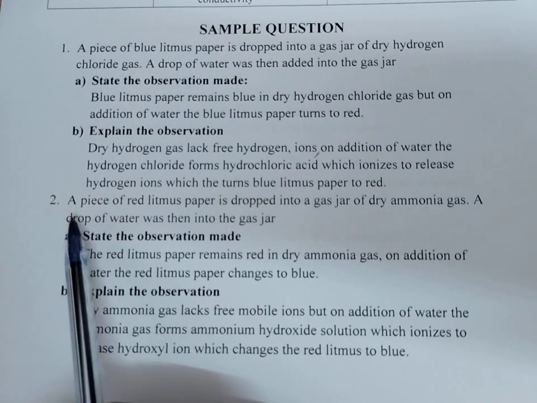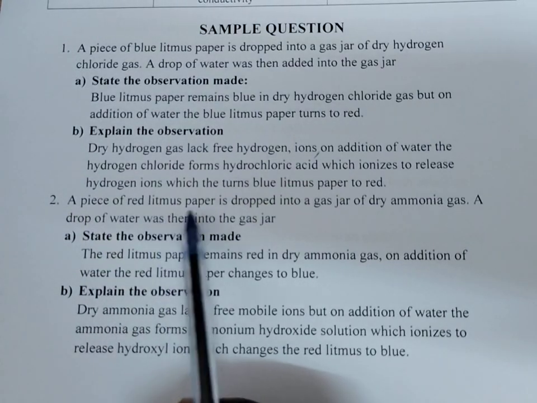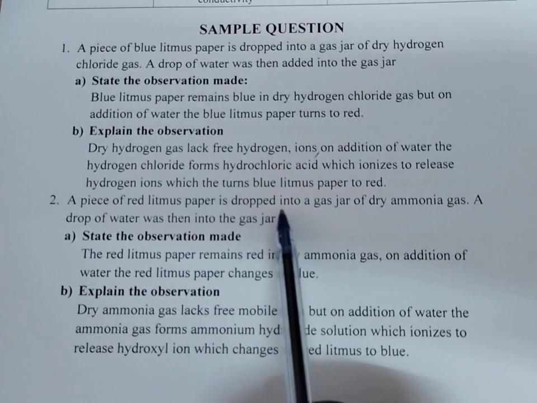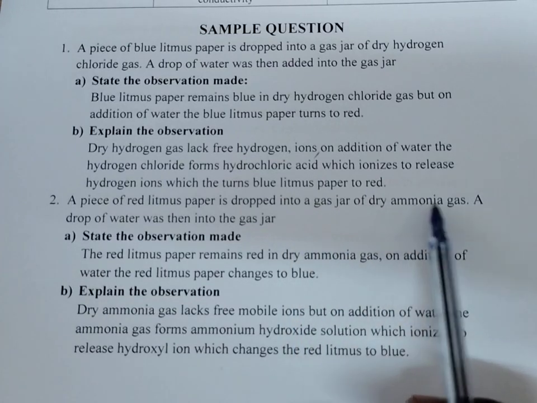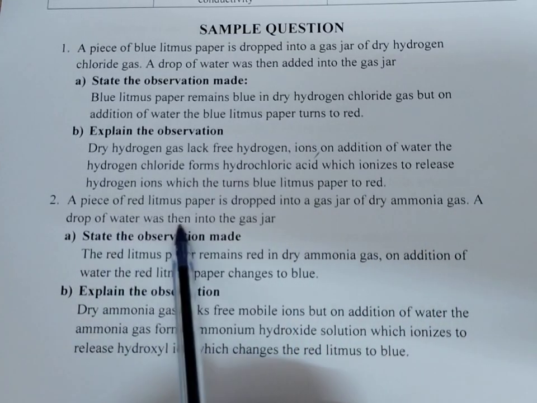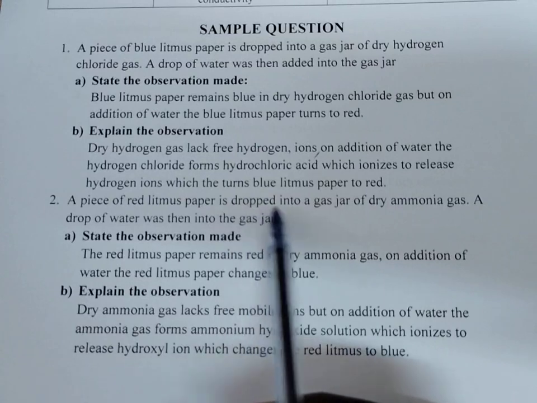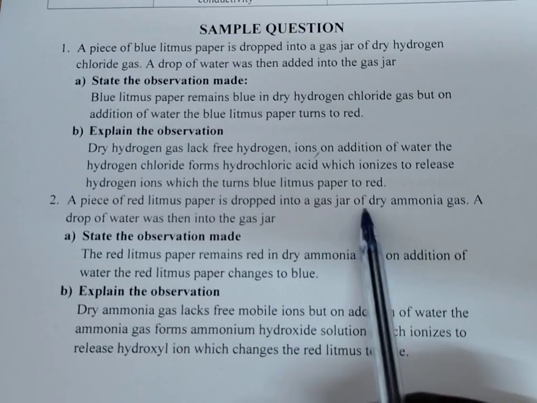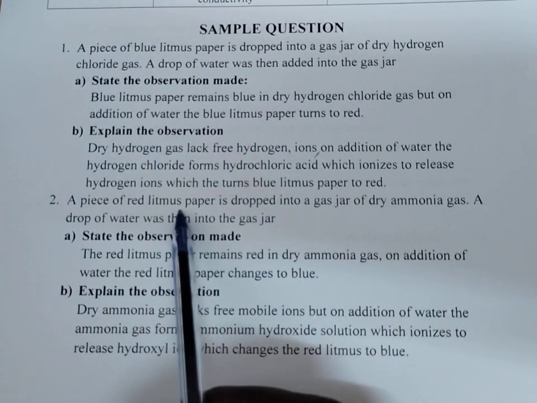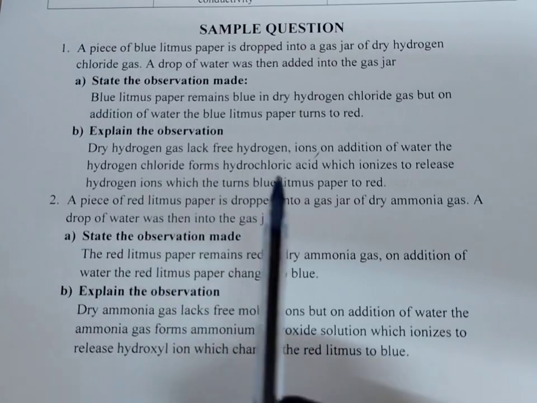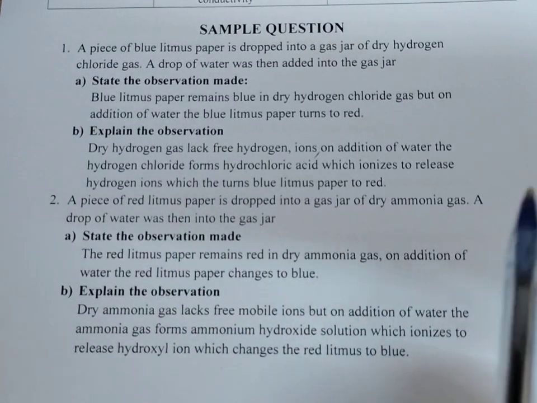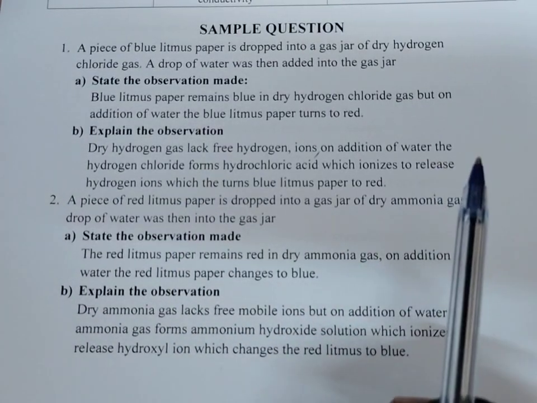Let's see question 2. A piece of red litmus paper is dropped into a gas jar of dry ammonia gas. A drop of water was then added into the gas jar. First of all, it is added to dry ammonia gas. A dry gas has no effect on litmus paper. Why? Because of absence of moisture.